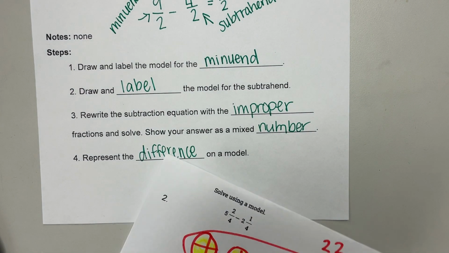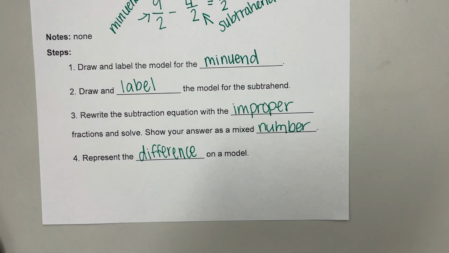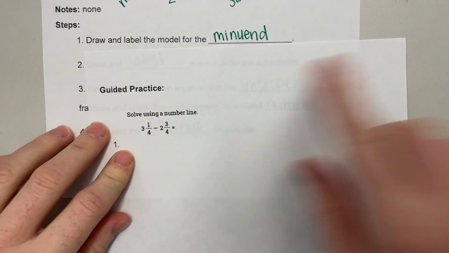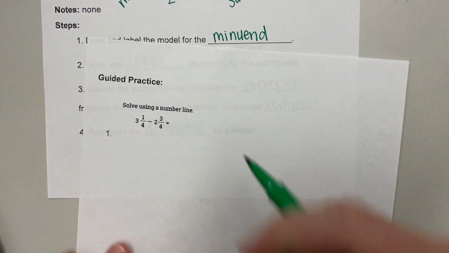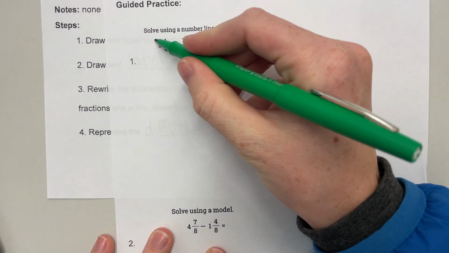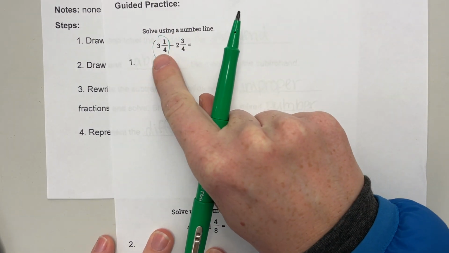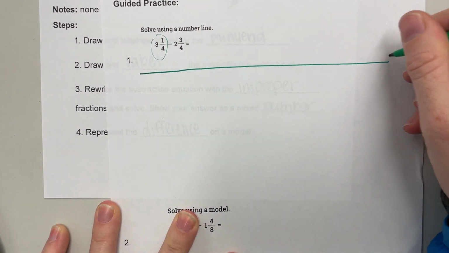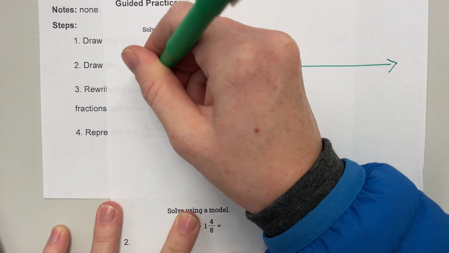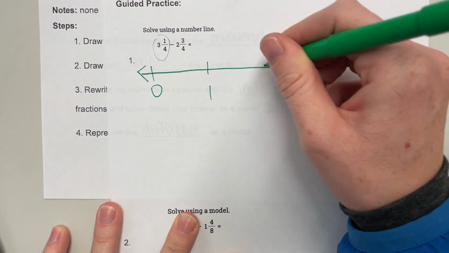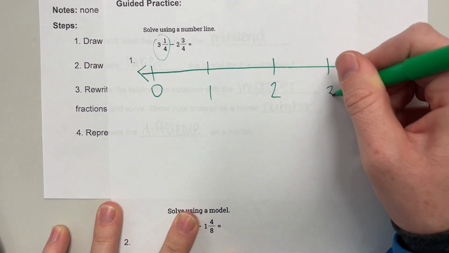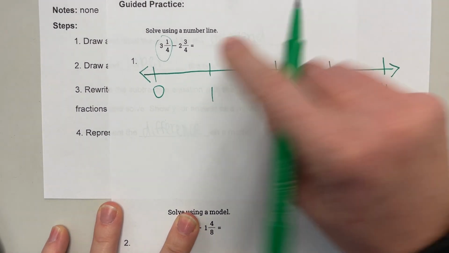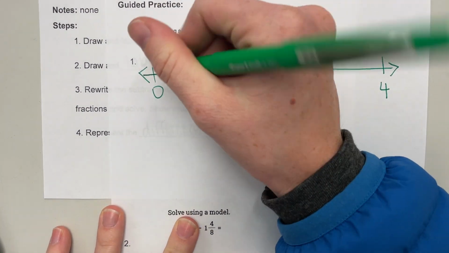Okay, we're getting out our pencils again. I'm going to do my first problem using a number line. So step 1, draw and label the model for the minuend. So I'm going to draw my model for this. I see that I have 3 and a fraction, so I have to go up to 4. And I see that it's split into fourths.